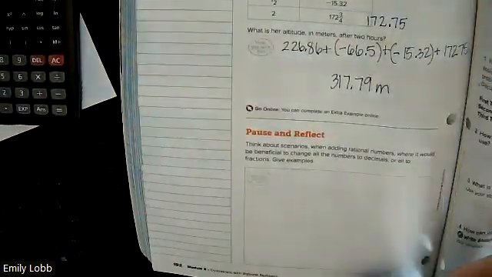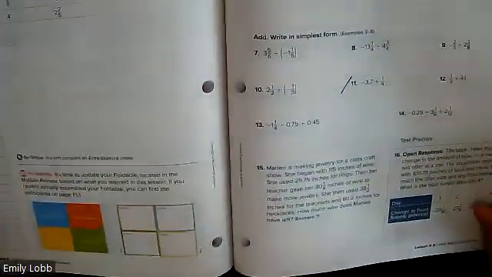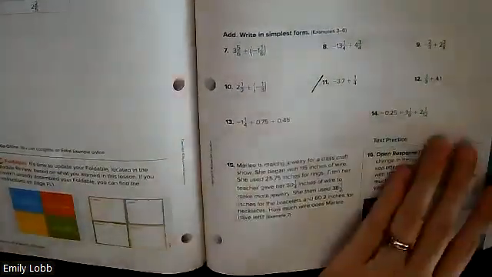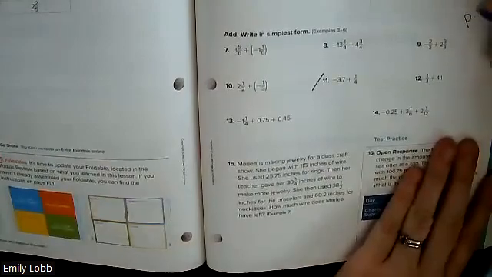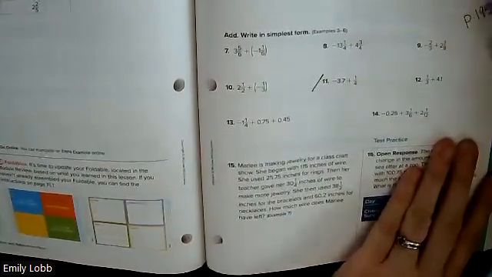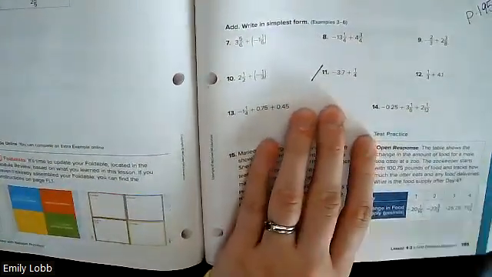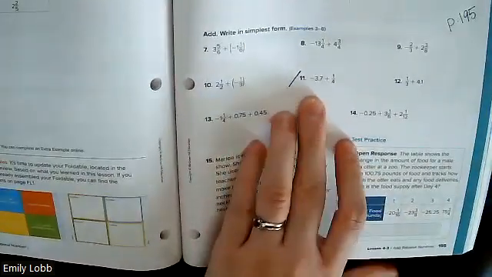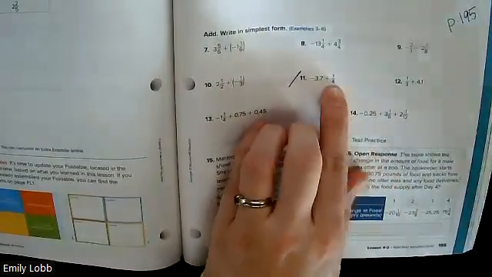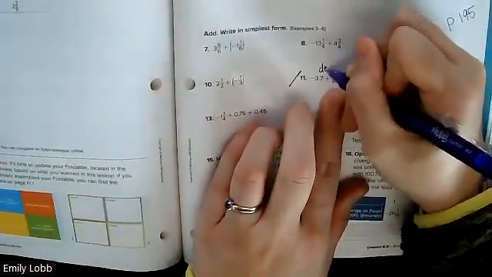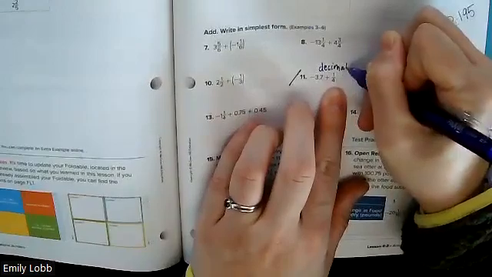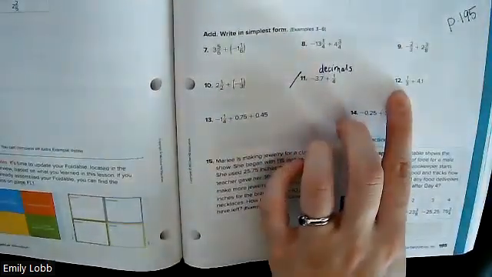Alright, you have about 10 minutes, so we are going to finish up page 195. Alright, I'm gonna kind of walk you through. 1/4 is terminating, so you can change these into decimals. 1/3 is repeating.